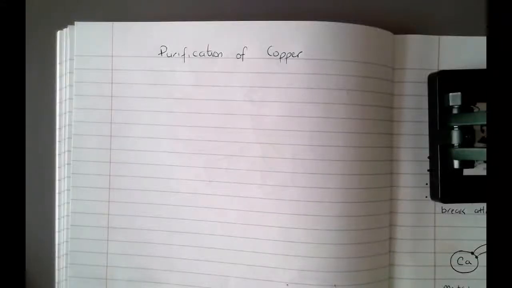Okay, so this is the last video on electrolysis, and it's about the purification of copper, which is a core practical. We've seen in previous videos that we use electrolysis to extract metals from compounds. In this video, however, we're going to look at a slightly different application for electrolysis. We're going to look at the use of electrolysis to purify copper.